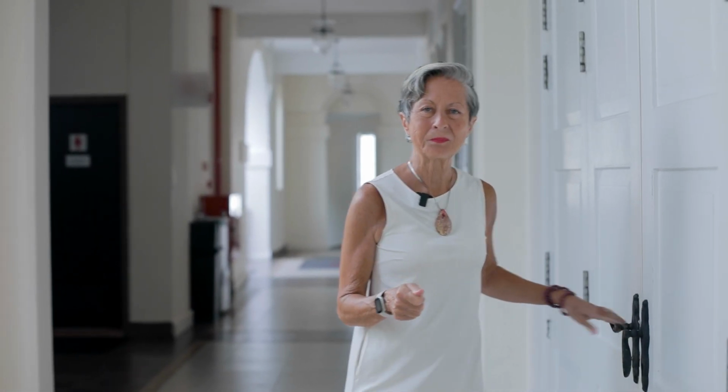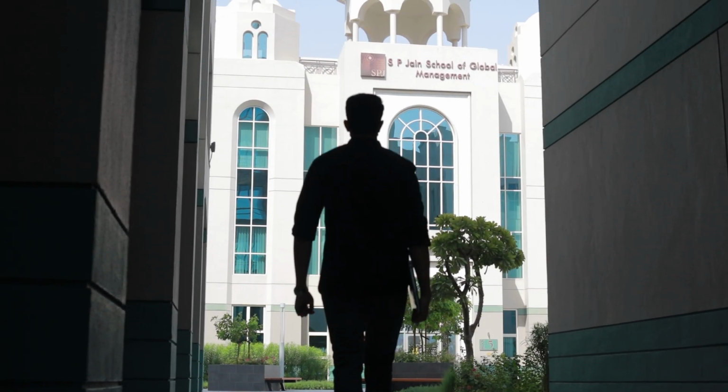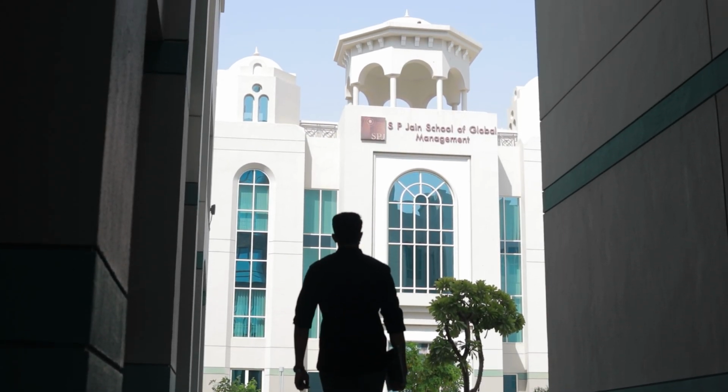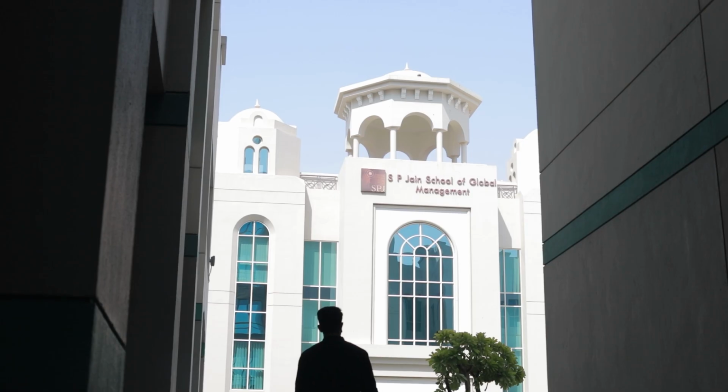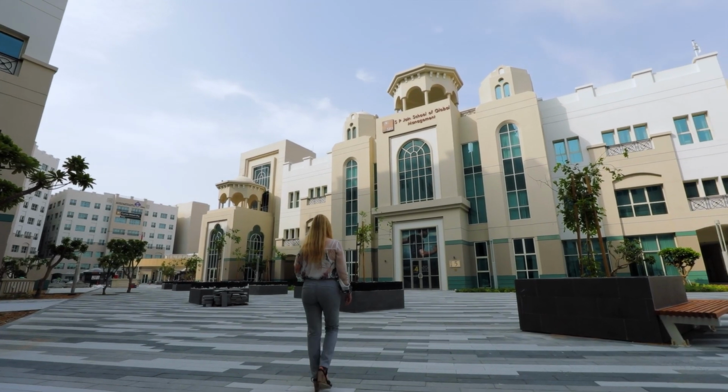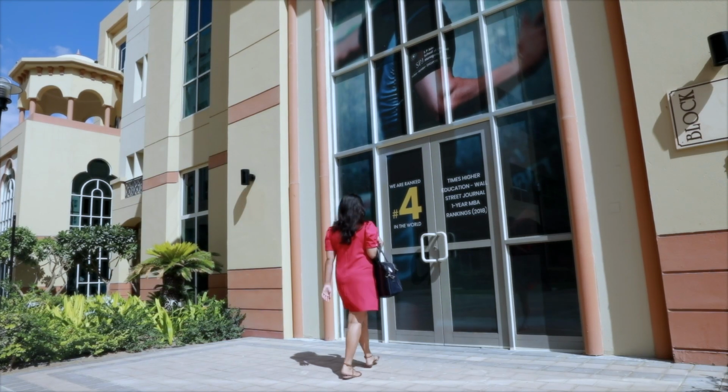Personalized learning. We all agree that's the answer. But how do you personalize learning when every student has a different goal? At SP Jain, we asked ourselves, what if learning could match each student's ambition, their future career, their destination?